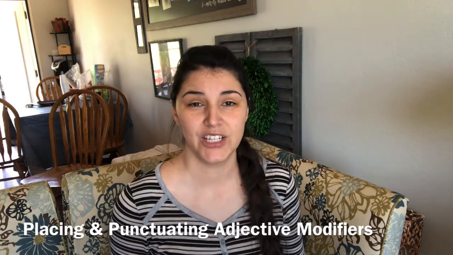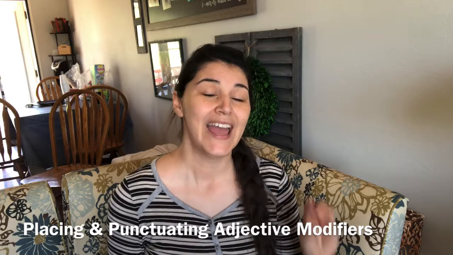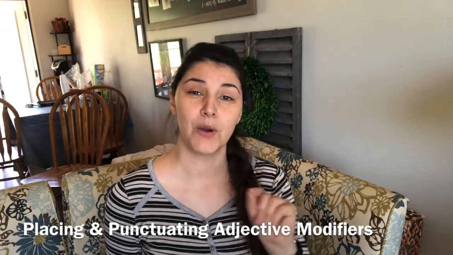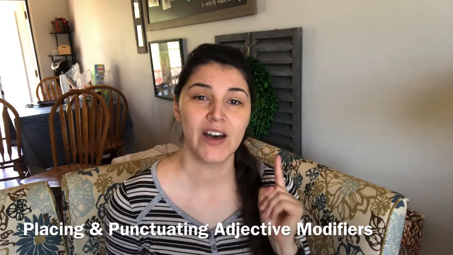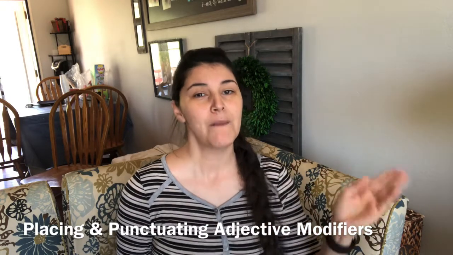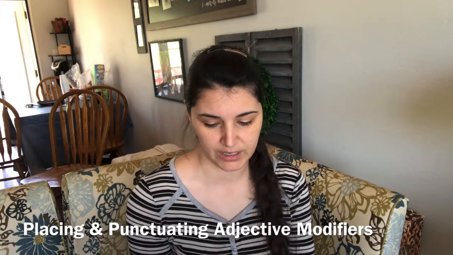Sometimes you can have an adjective phrase that begins the sentence. These will be your participial phrases. And if you have an adjective phrase, a participial phrase at the very beginning of your sentence, it must modify the subject, okay? A participial phrase at the very beginning of your sentence must modify the subject.